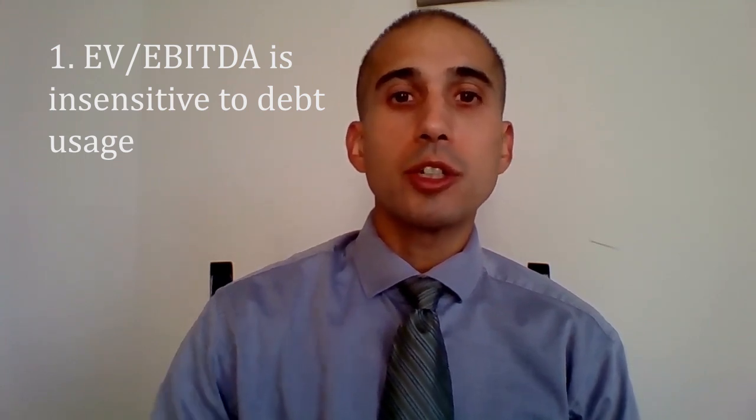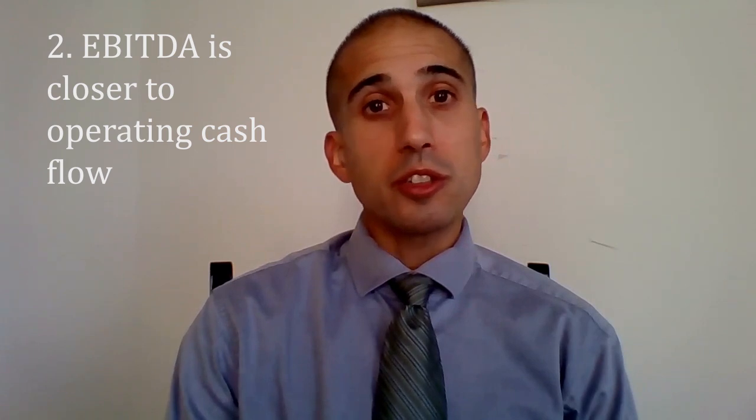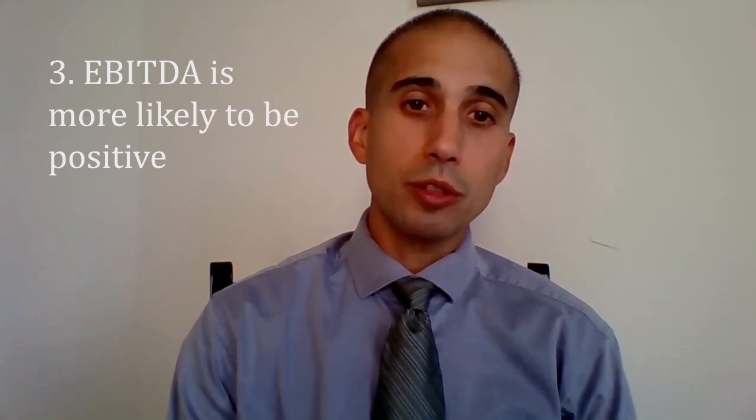We may prefer using enterprise value to EBITDA rather than PE for several reasons. First, EV to EBITDA is insensitive to debt usage, which allows us to use peers with different capital structure, that is, how much debt they use versus equity. Second, EBITDA is closer to operating cash flow than earnings, which are net of large non-cash expenses such as depreciation. Third, the firm we wish to value or one of its peers may have negative earnings, in which case the PE is meaningless. However, it is more likely that a firm will have positive EBITDA, which means the enterprise value to EBITDA can be used.